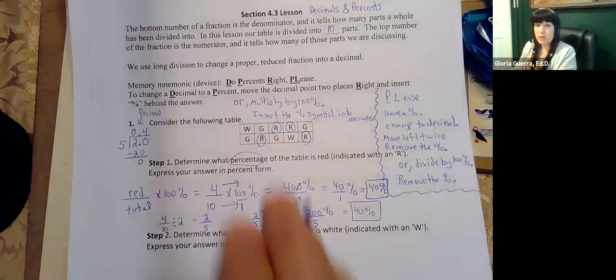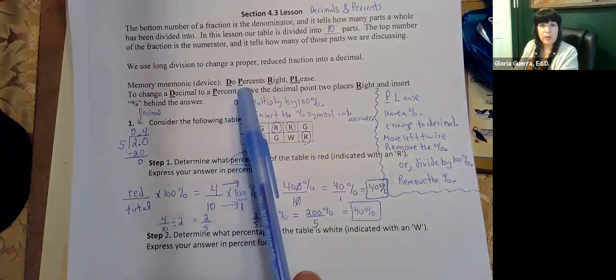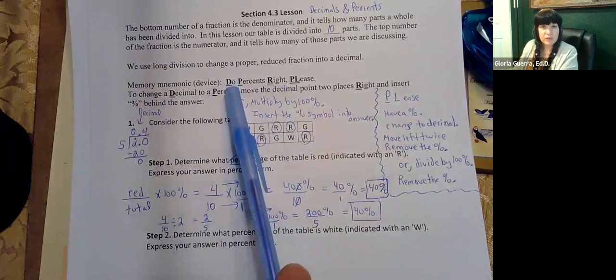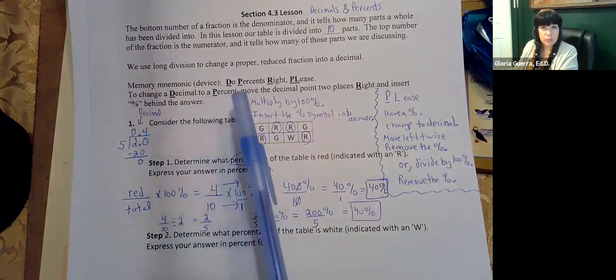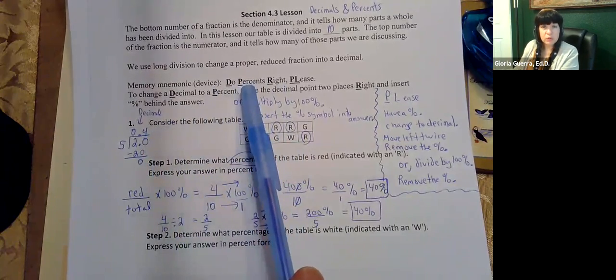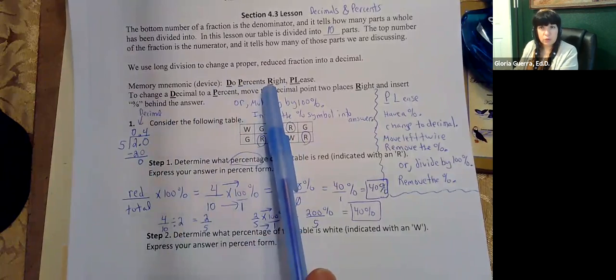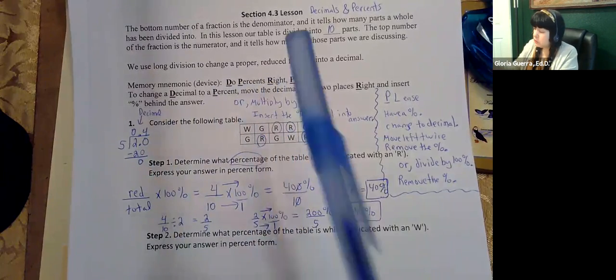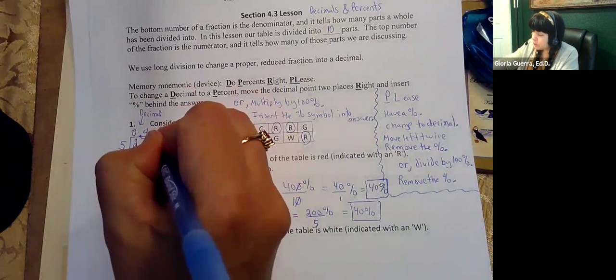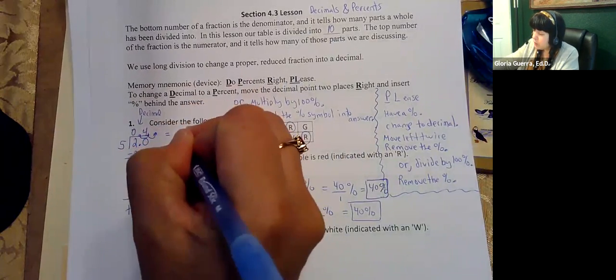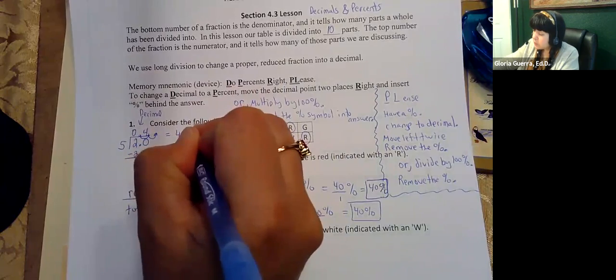Well, remember this comment, do percents right, please. This says if you have a decimal, and now we have a decimal, and we want to change it to a percent, all we have to do is manually move it over to the right twice. If I move this over manually, then this would equal 40%.